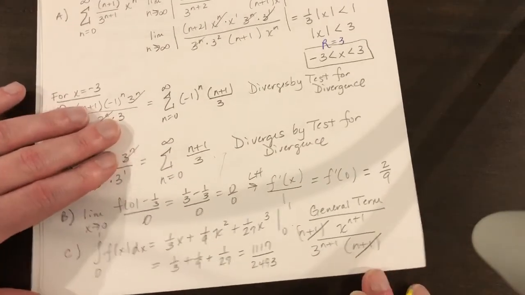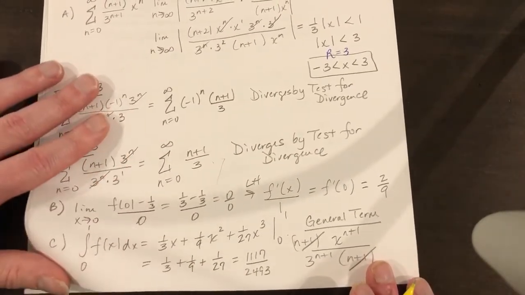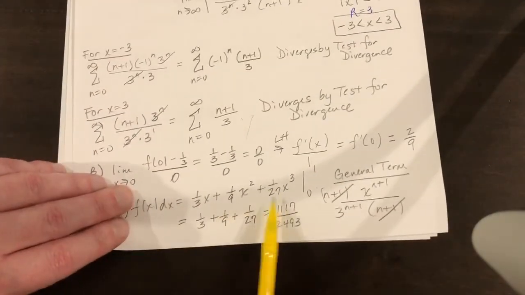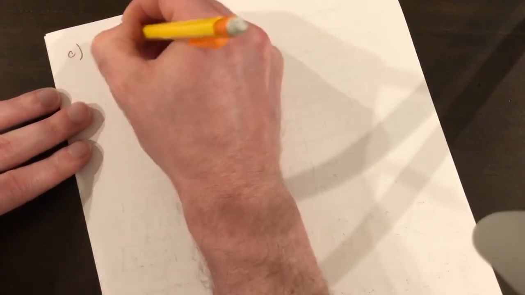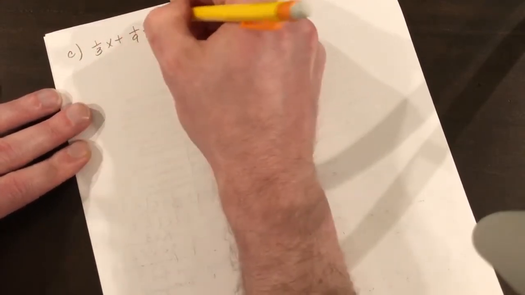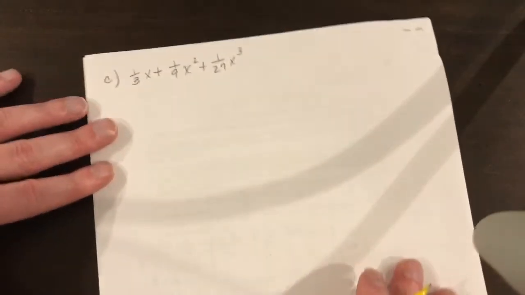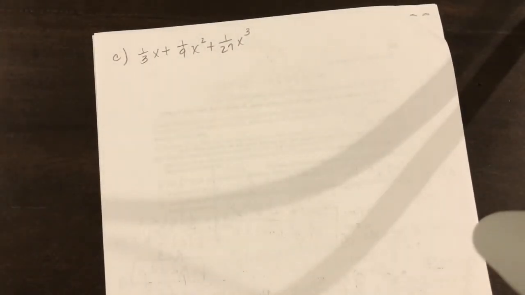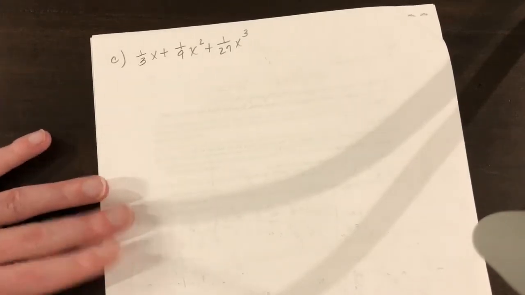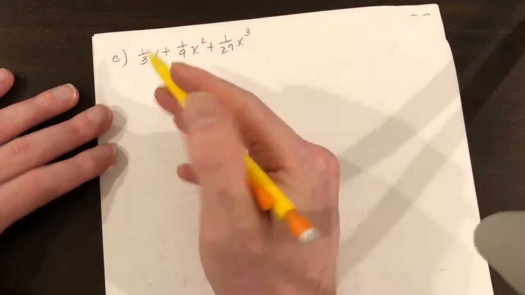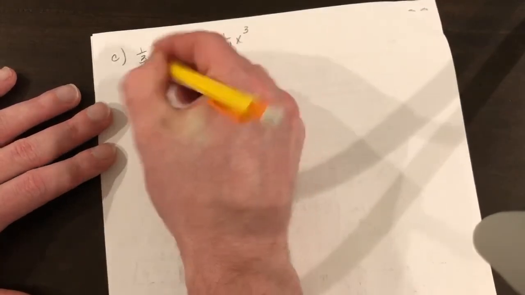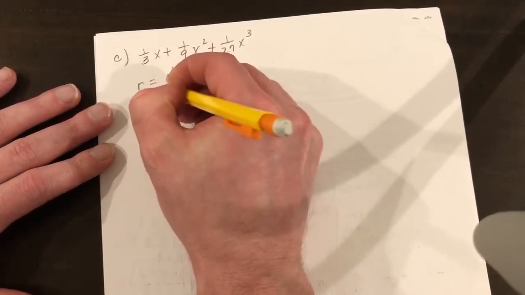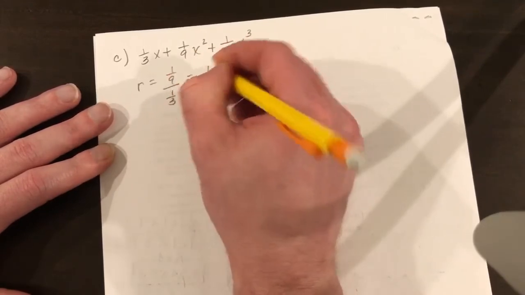Part D, it says find the sum of the series determined in part C. Okay, so part C is right here. I'm just going to go to the back real quick and write it. Part C, we got 1/3 x plus 1/9 x squared plus 1 over 27 x cubed. When we're dealing with series and sums, we know a lot about geometric series because we've done a lot of those. So this is a geometric series because your terms are being multiplied by 1/3. Your r is going to be 1/9 over 1/3, which comes out to be 1/3.